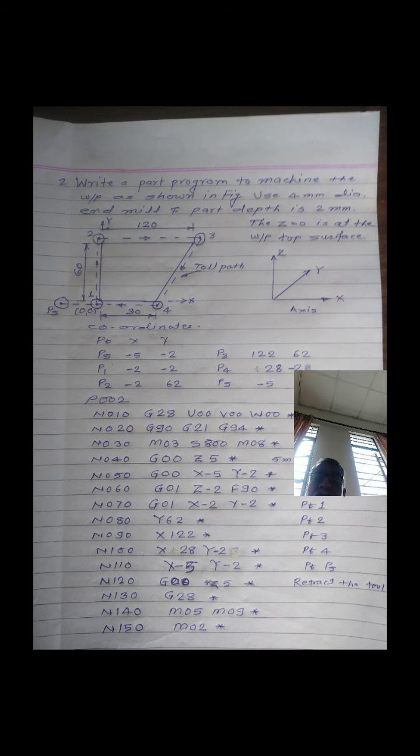Therefore, mention the coordinates of the point PS. G01 is a modal function. Mention the coordinates in block number N110, X minus 5, Y minus 2, end of the block. Is it okay? Here the profile cutting operation is over.